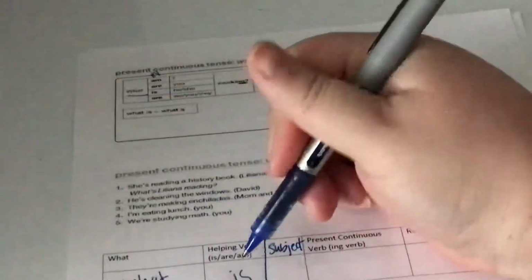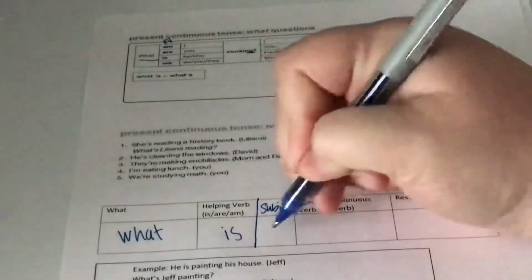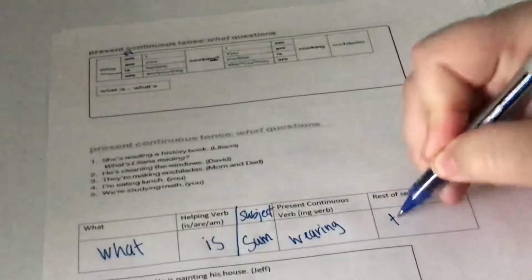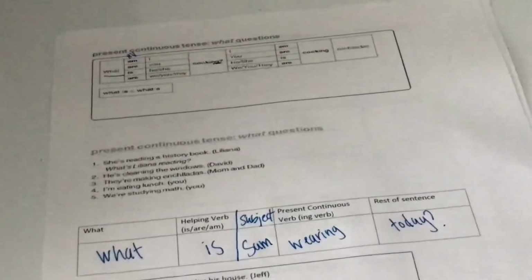So what is, we'll say Sam wearing, that's my ing verb, today. So you have your what question, your helping verb, your subject, your present continuous verb, and then the rest of the sentence. So hopefully you can look at this while you're answering these questions and it will help you out.